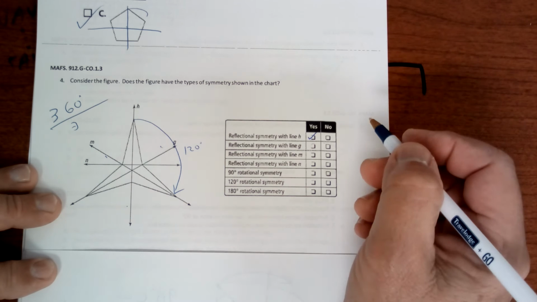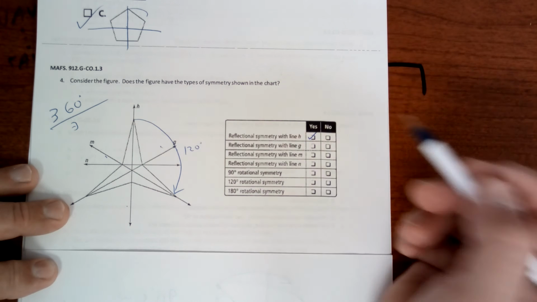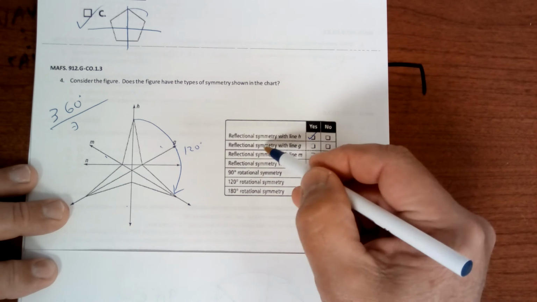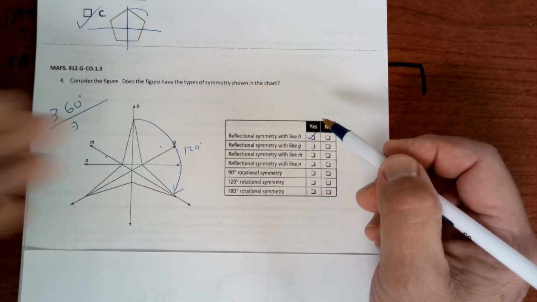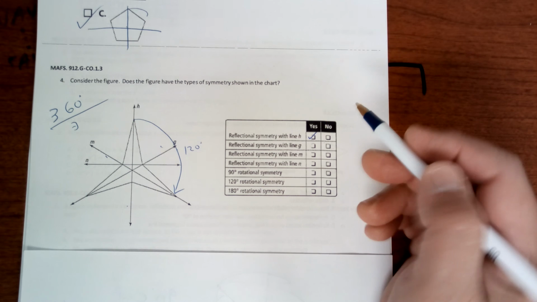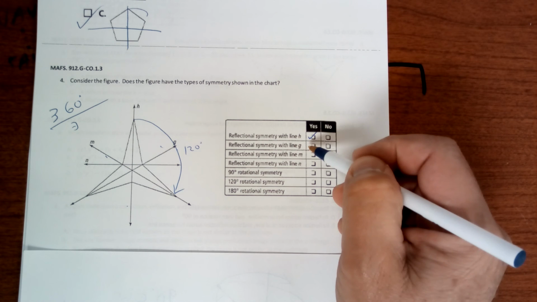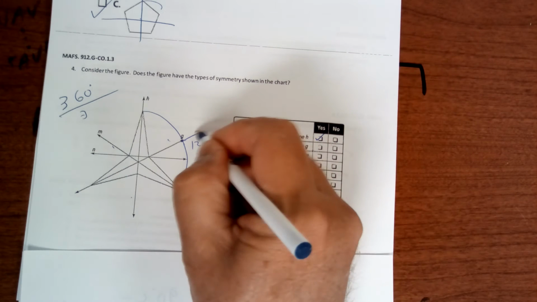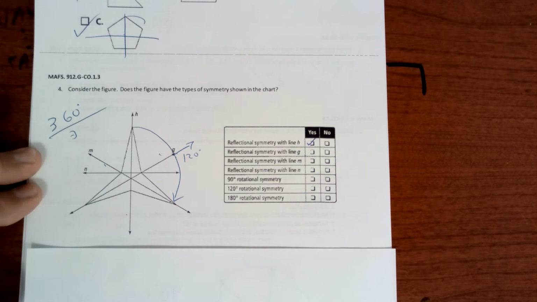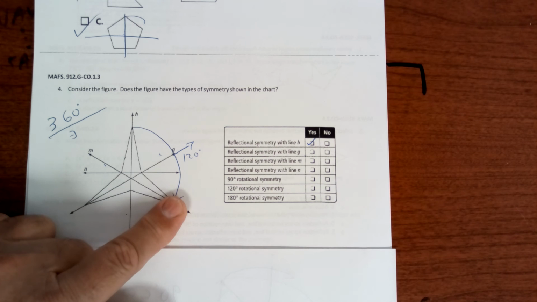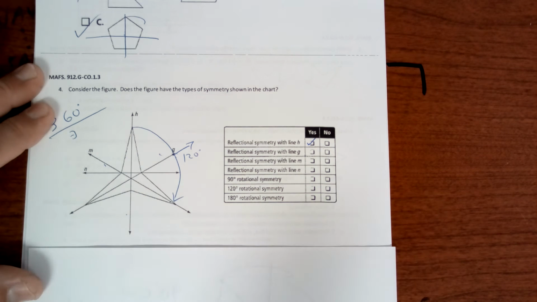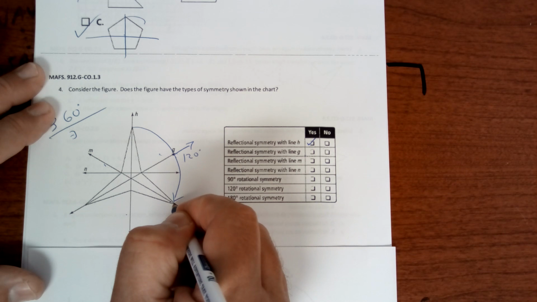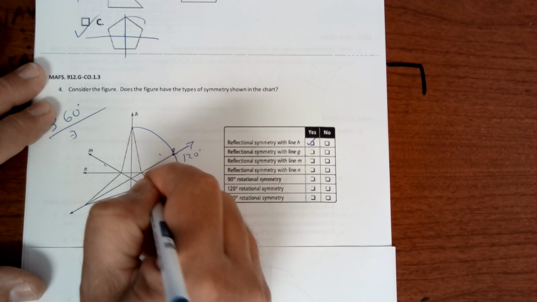Line G is here, and this one says reflection symmetry onto that one. So if you take this and you flip it, let's see what it says. Line G is here, and so we want to reflect it over line G. So this one, if you look, reflection symmetry over line G, well, this point here would match up with that point there.